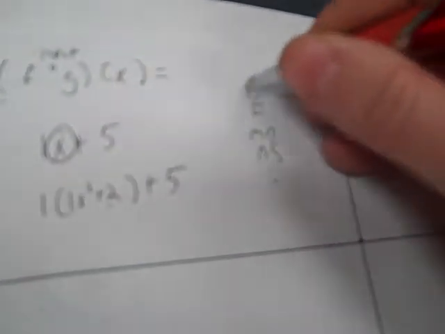Okay, f, input, g of x. So I start with the f, and that's 1x plus 5. Get the x out, and I insert the g, 1x squared plus 2. Okay, so PEMDAS, parentheses, you can't add those.